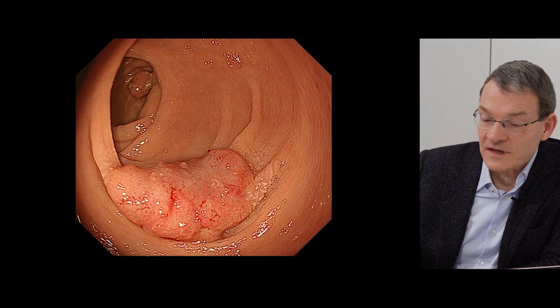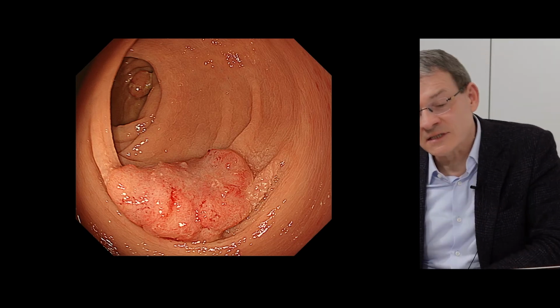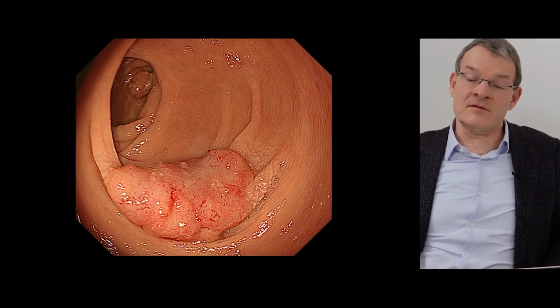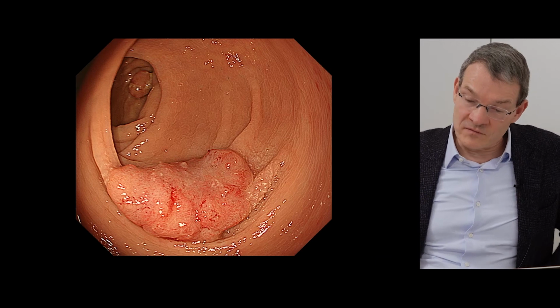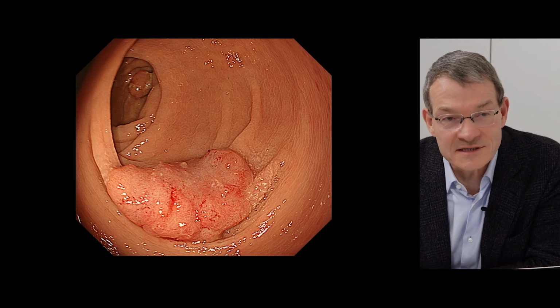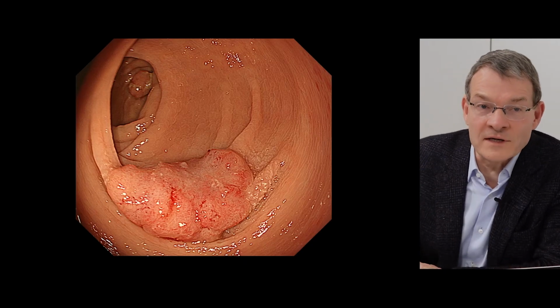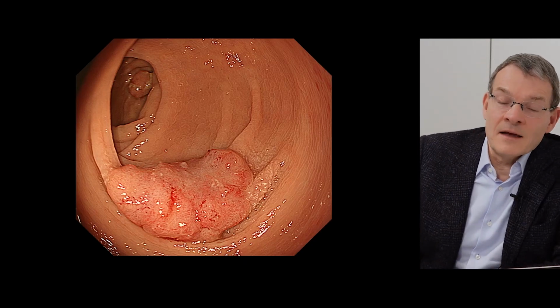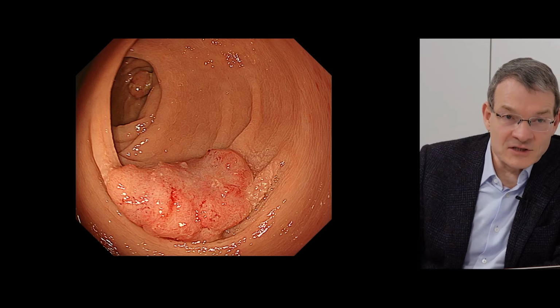Okay, let's go back now to the imaging. Now the question is, this lesion is in the rectum, and even though we have signs of submucosal invasion, can we still go for an endoscopic resection? But what does endoscopic resection mean?